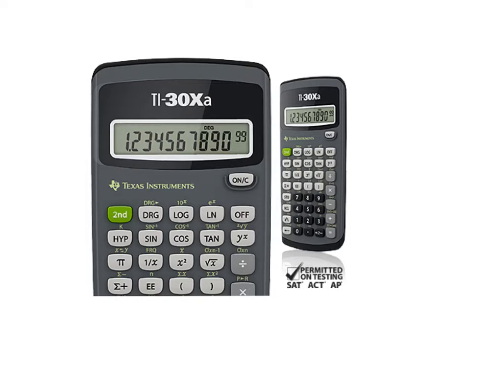So again, you would hit your number you want to cube root first, hit the second function button, hit the y to the x button, which will give you this option, and then hit 3 because you're cube rooting it, and then hit equals.